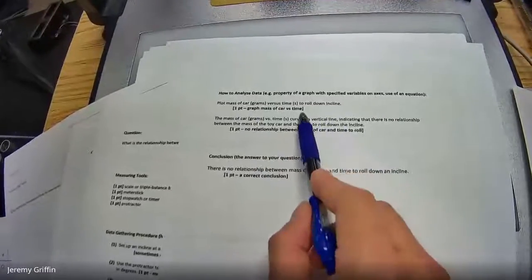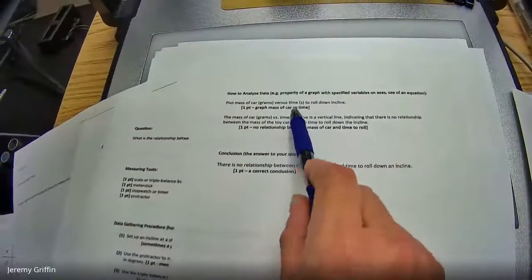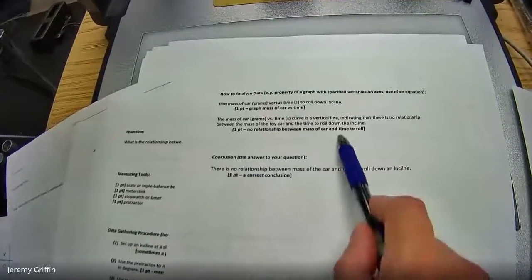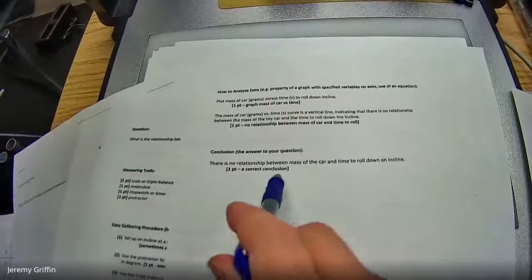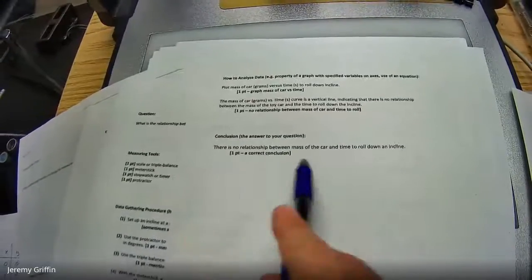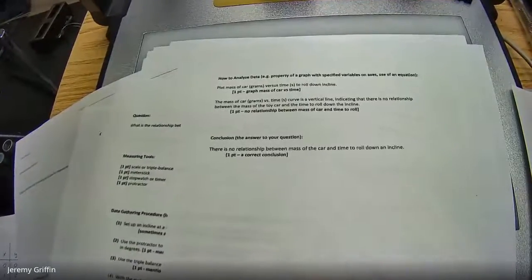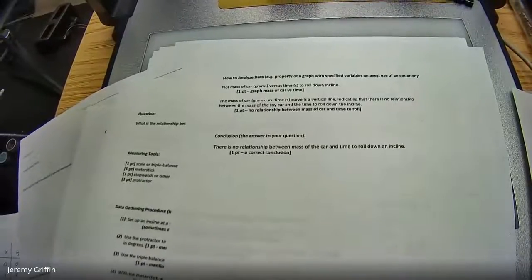Plot mass versus time to roll down the incline. So a point for that if you said graph mass versus time. And then if you determine that the fact that it was a vertical line indicates that there's no relationship, give yourself a point, which also was the conclusion. Conclusion is there's no relationship between mass and time to roll down. Mass has nothing to do with the motion of the car. All right, so that's 12. Tally yourself out of that.